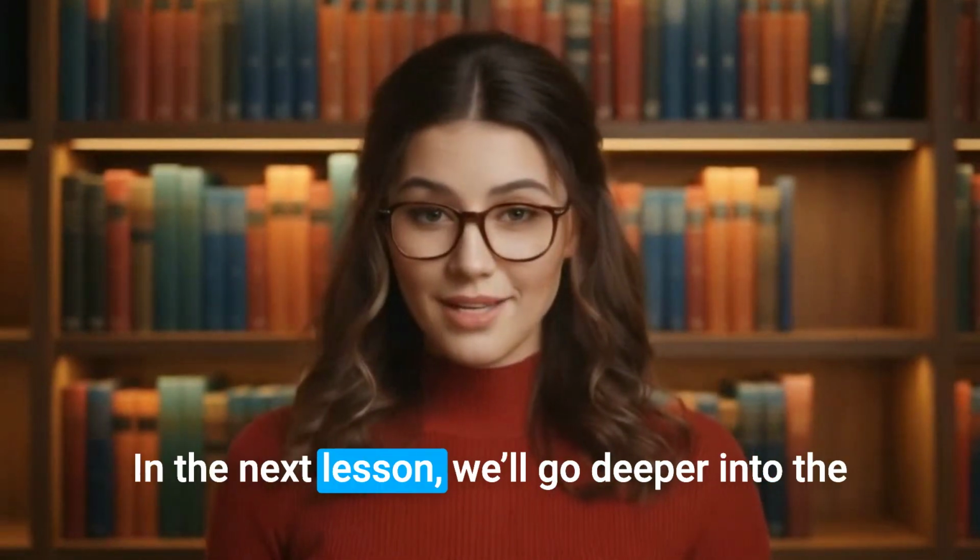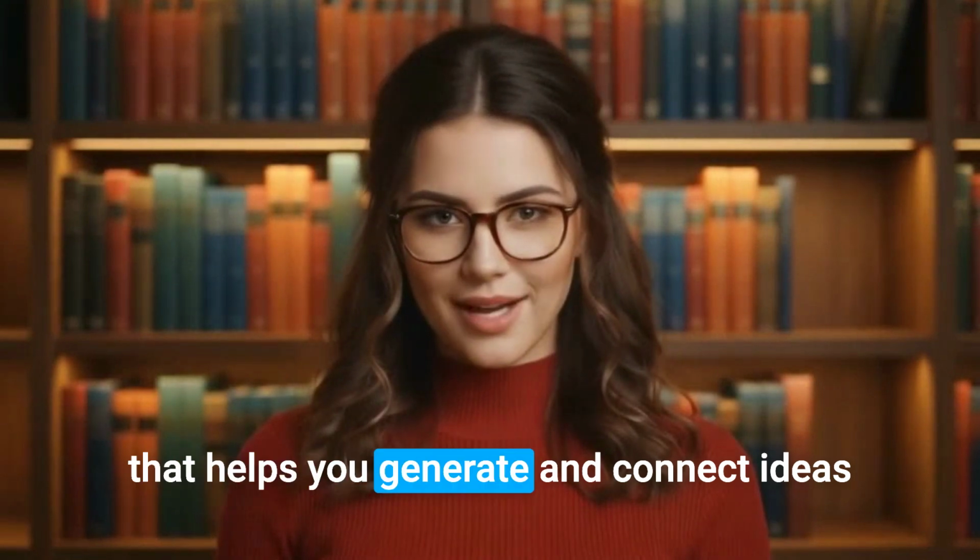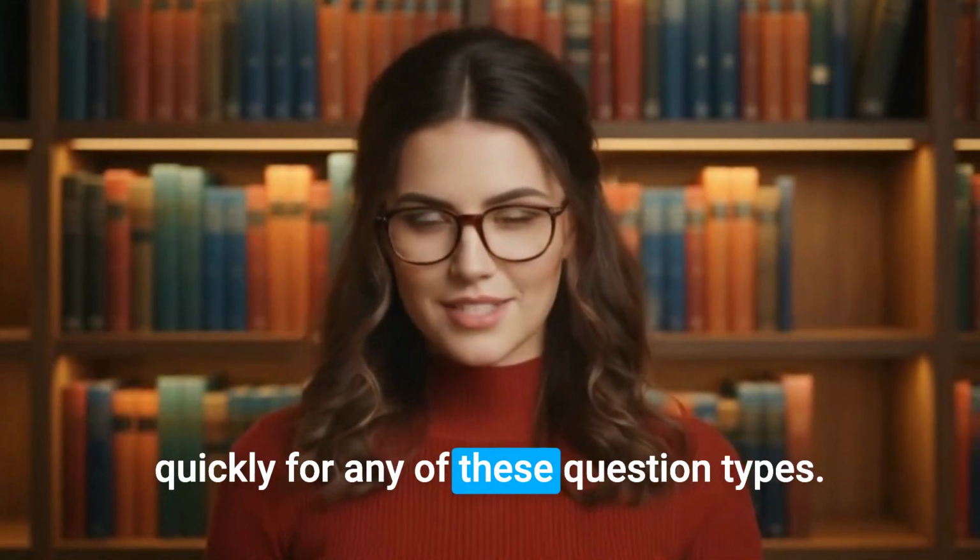In the next lesson, we'll go deeper into the binary planning technique, a thinking tool that helps you generate and connect ideas quickly for any of these question types.